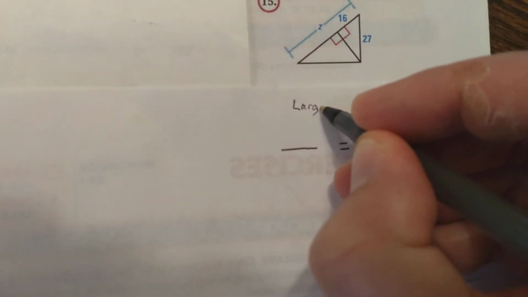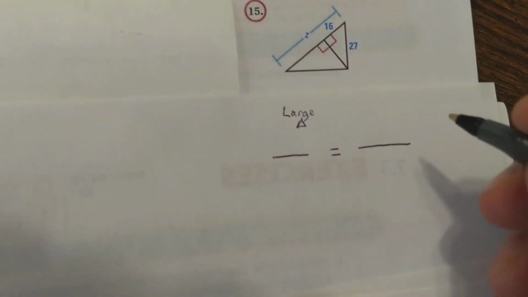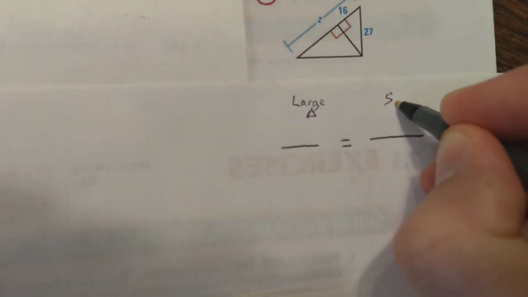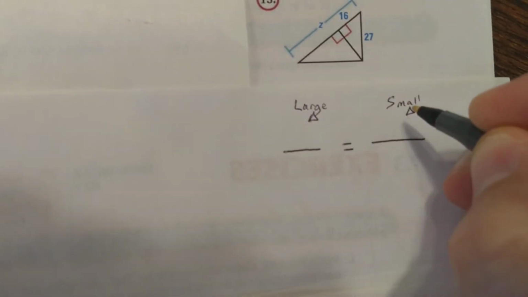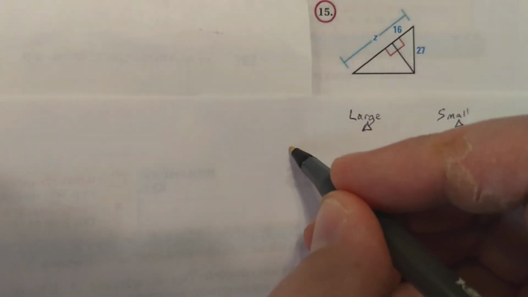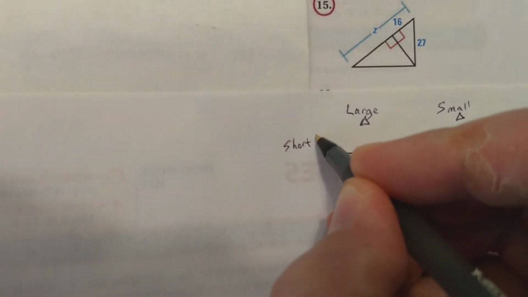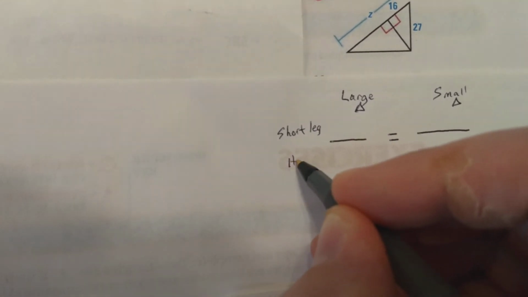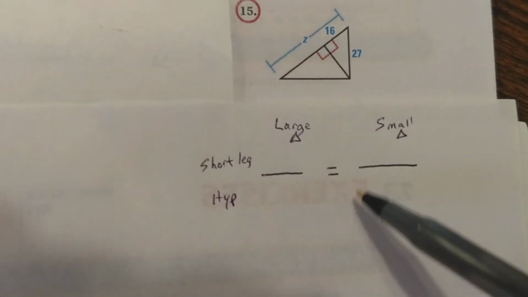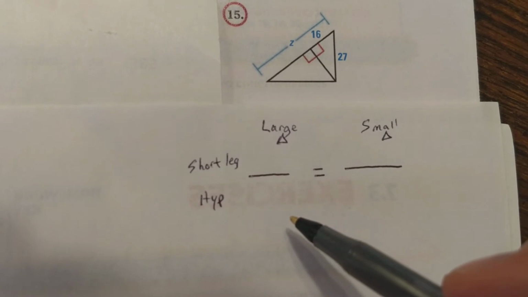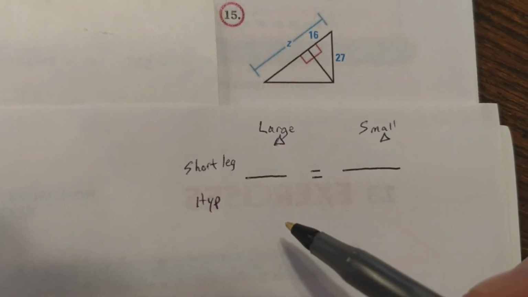I know stuff about the large triangle, so I'll put that one here, and I know stuff about the small triangle, so I'll put that here. And I know within those triangles the short leg, and I know the hypotenuse. If I label those, that helps me keep things straight within that proportion, what's what, so that I'm comparing them properly.